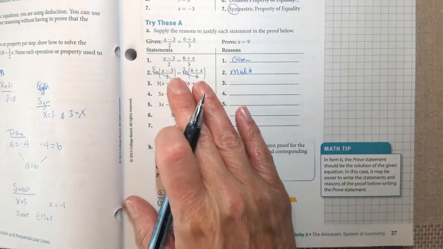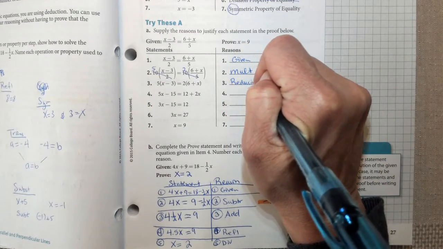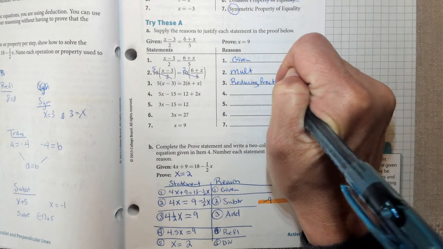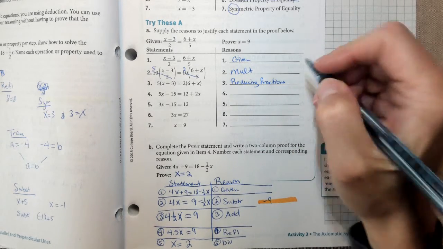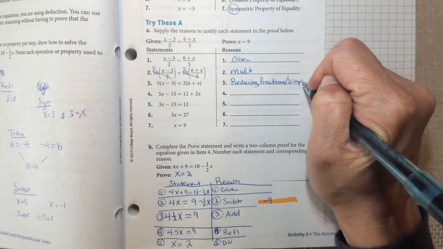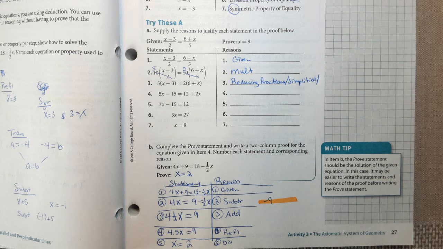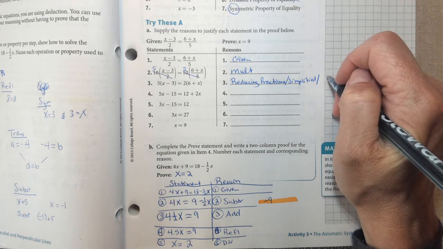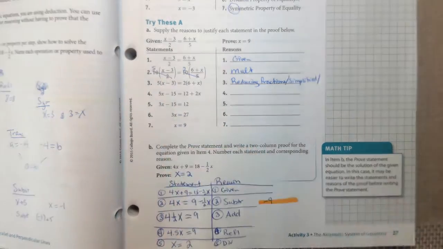So this step, a lot of my students would probably want to say reducing fractions, and that's not technically a property. Other people would say, well, what we did was we simplified. That's not technically a property. So what are we doing? I think technically when we reduce, 10 divided by 2 is 5.